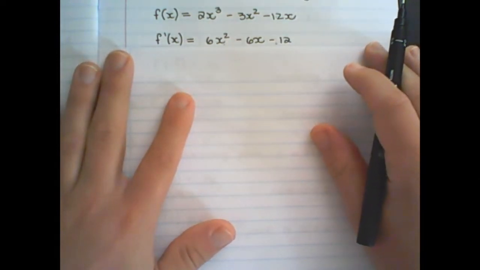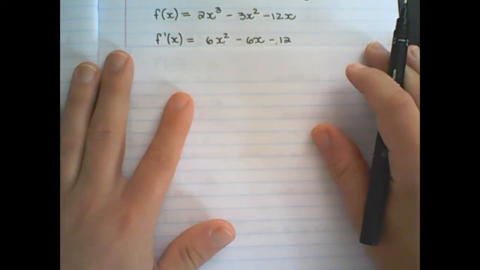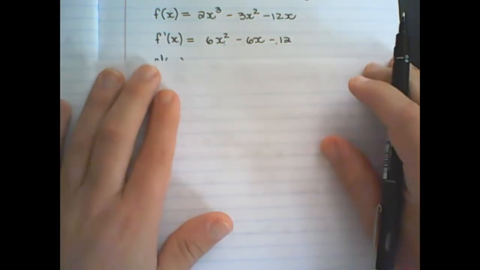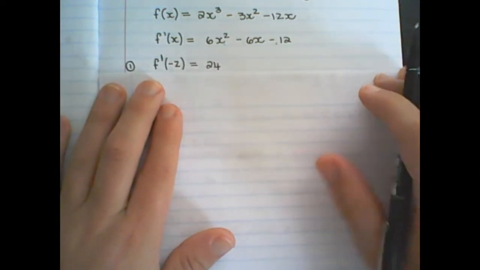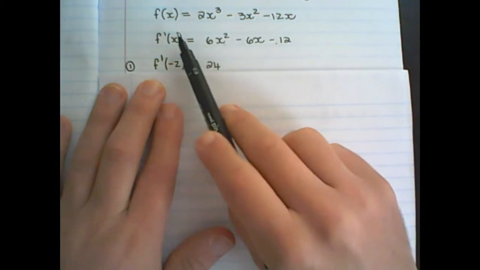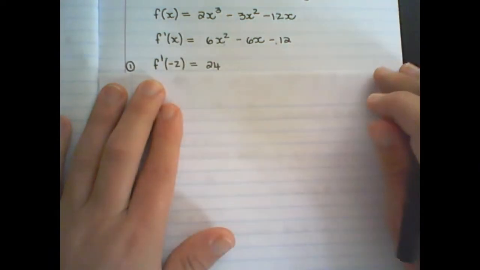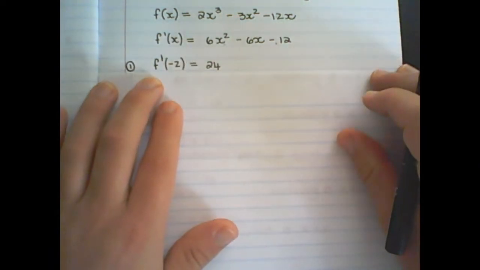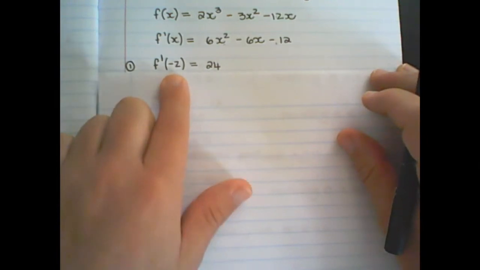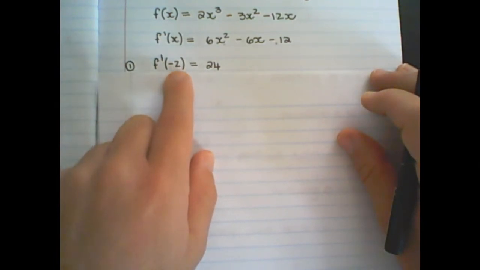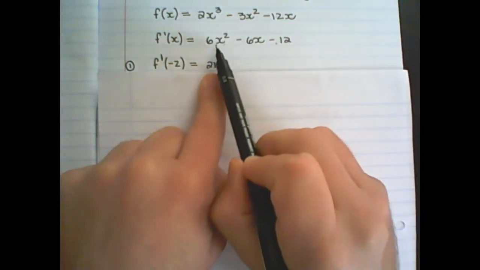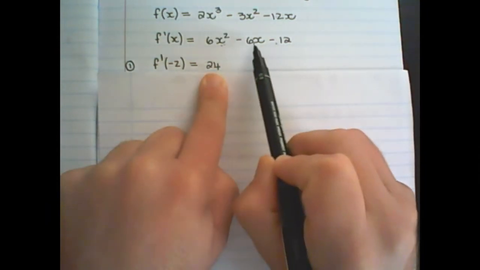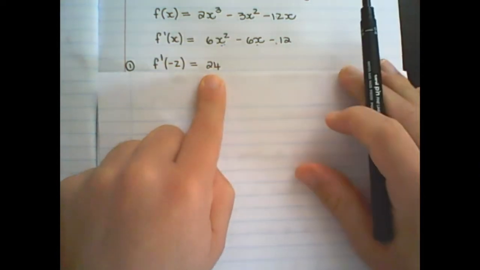Now I was given specific values of x of -2, 0, -1, 3, and 2. All that we need to do is substitute those values of x into the gradient formula to determine the actual gradient at that point. So where x is -2, the gradient is 24. I simply substituted -2 into the formula for the gradient.